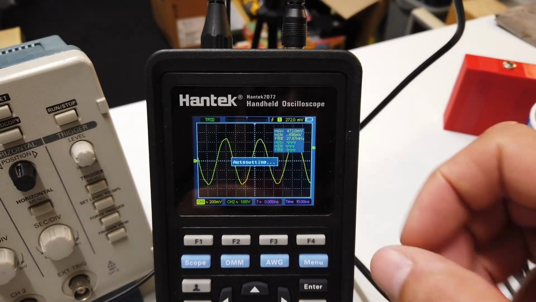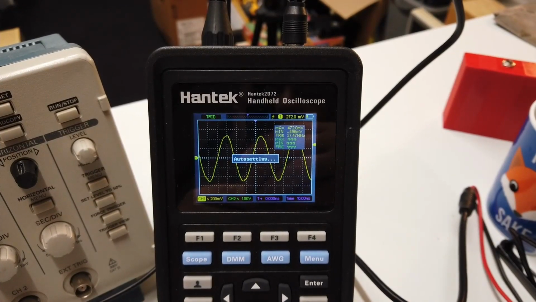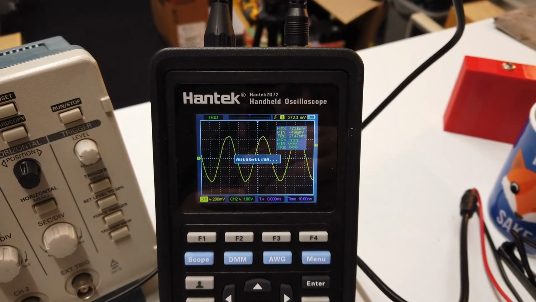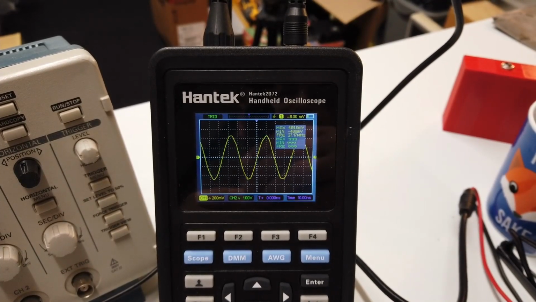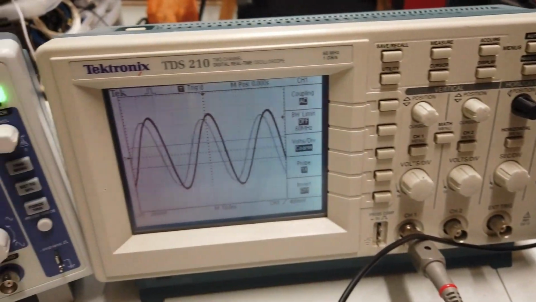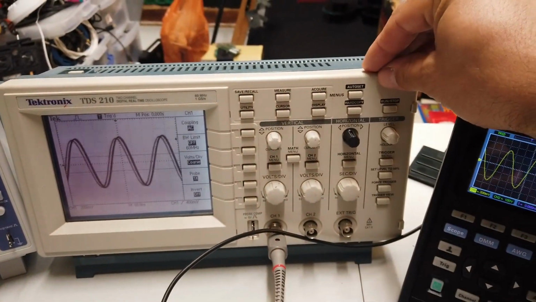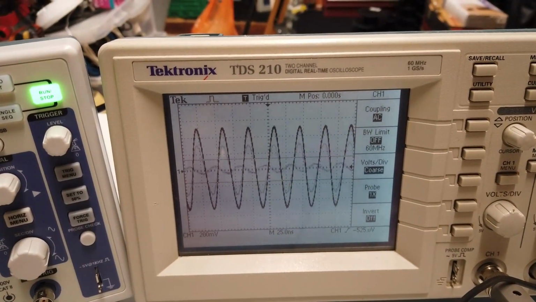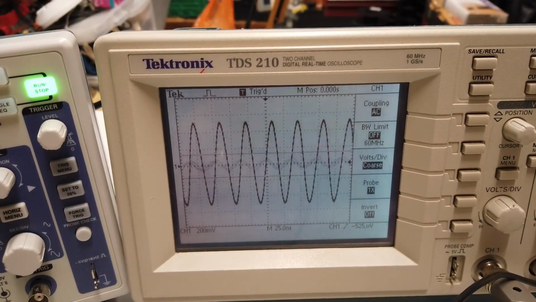So let's press the auto button again, see if it comes up with a different grab of the waveform. Auto setting. Nope. There you go. It's quite happy like that. Let's press the auto set on the Tektronix and see what the Tektronix does. Yeah, it's pretty good.